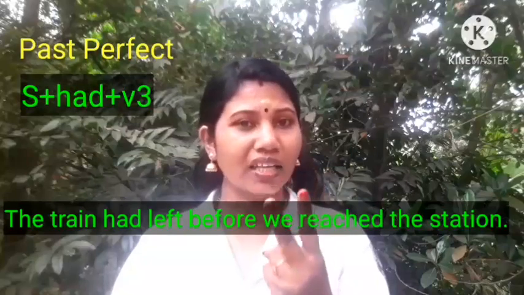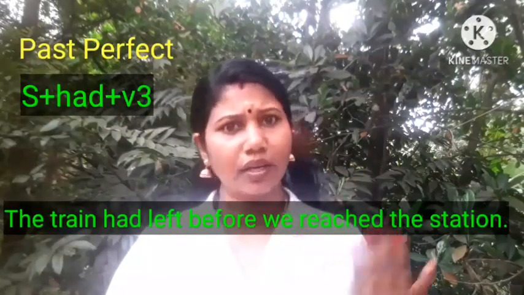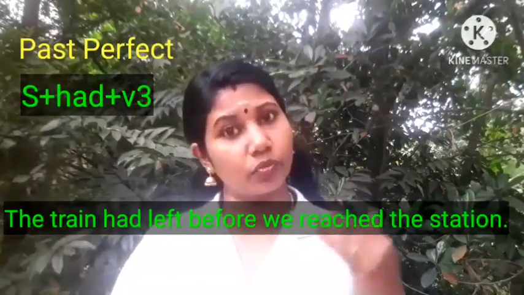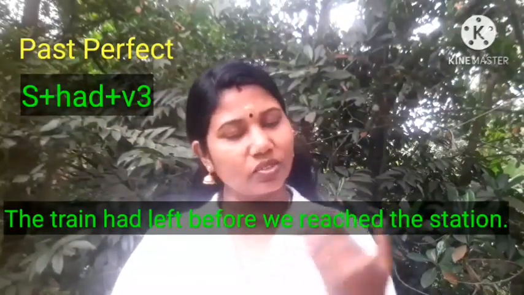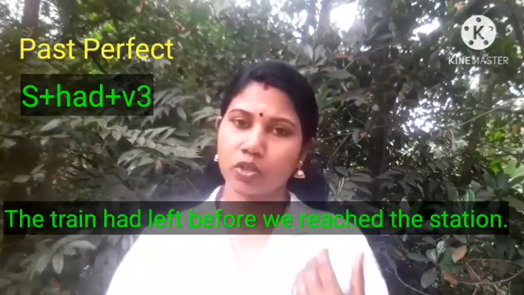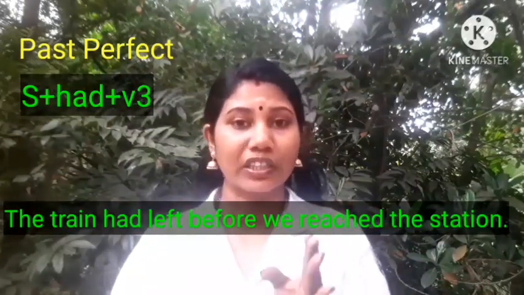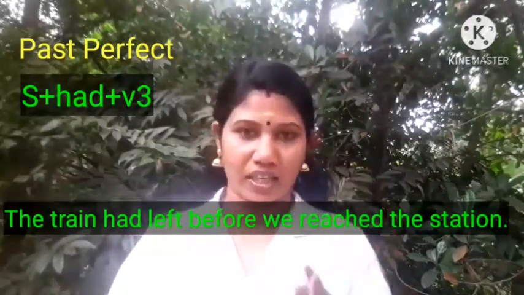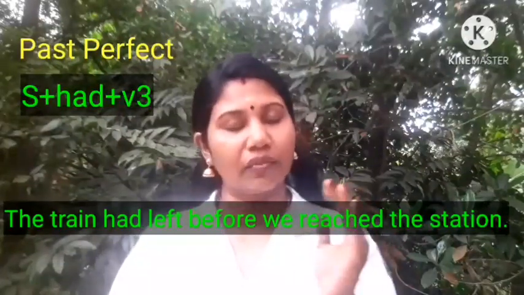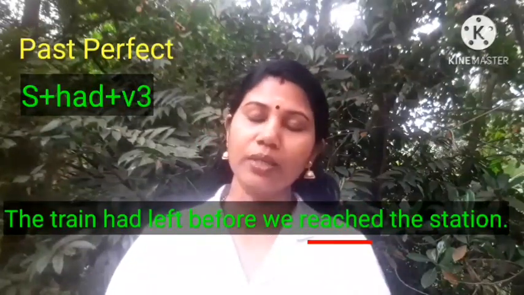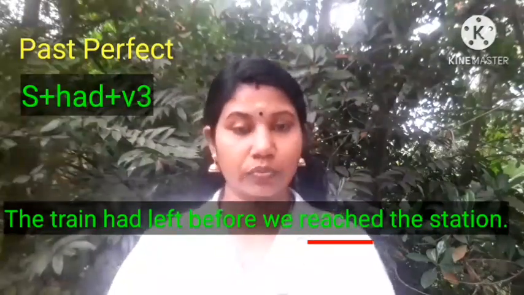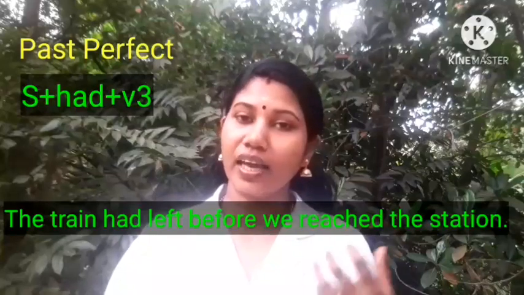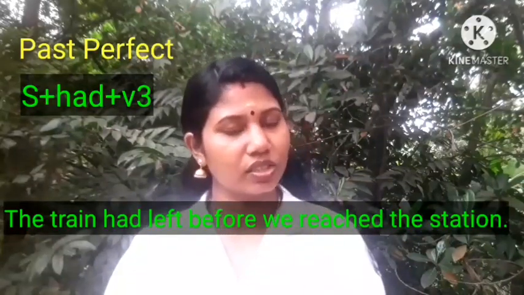Here, two past actions are there. Which are they? Train had left and we reached the station. So, which action happened at first? That is, the train had left. So, we have to use past perfect tense. That means had plus V3 with the first action, first completed action, and with the second completed action we have to use the simple past tense. The train had left before we reached the station. Only after the train had left we reached the station.